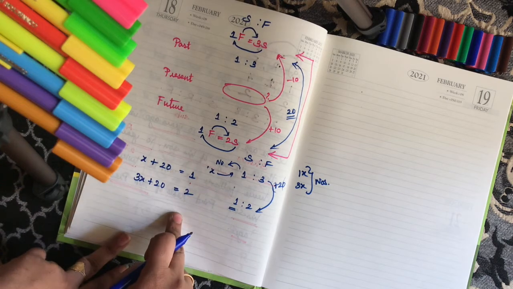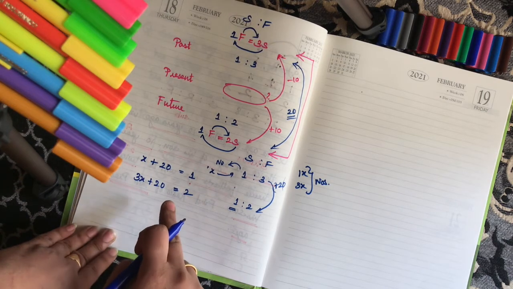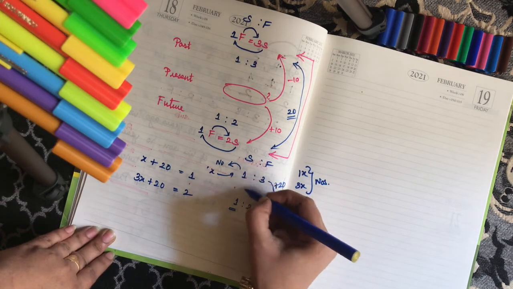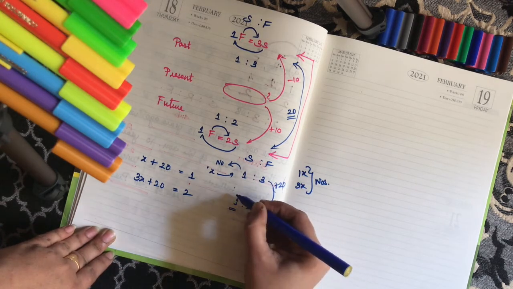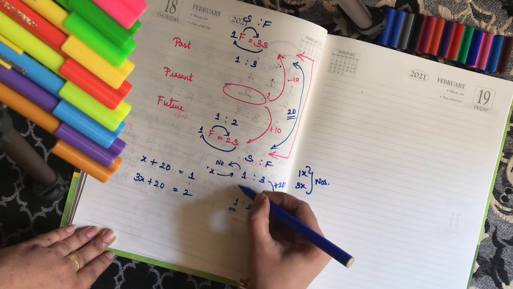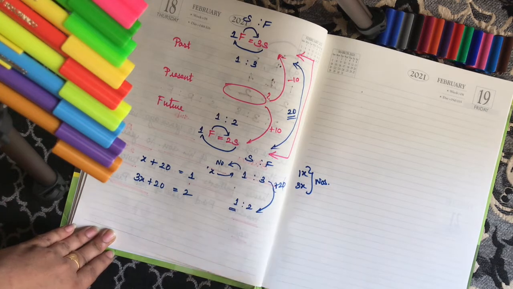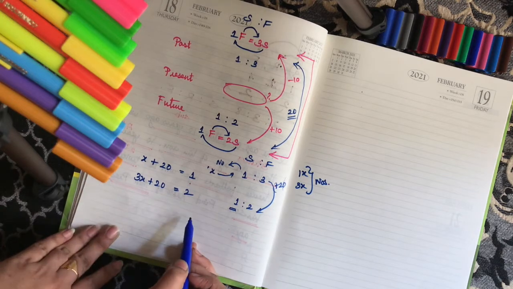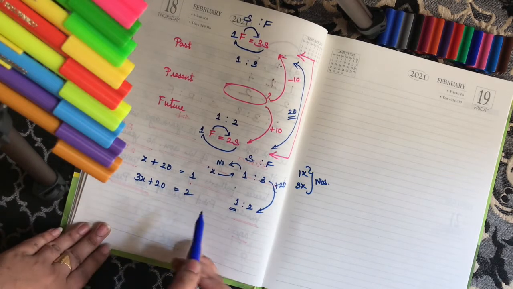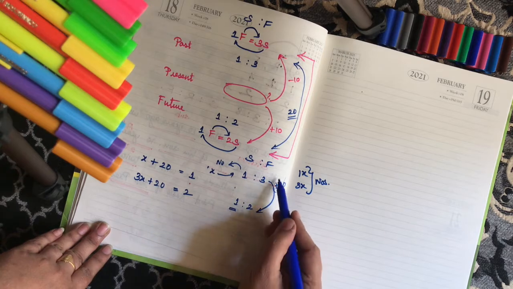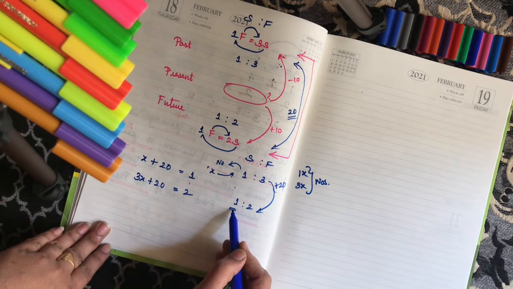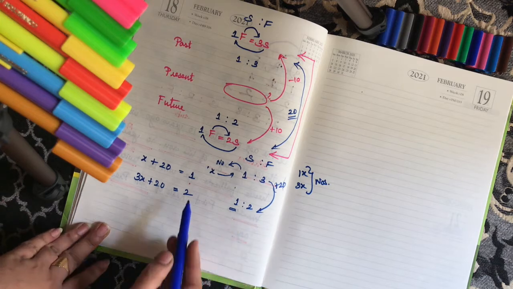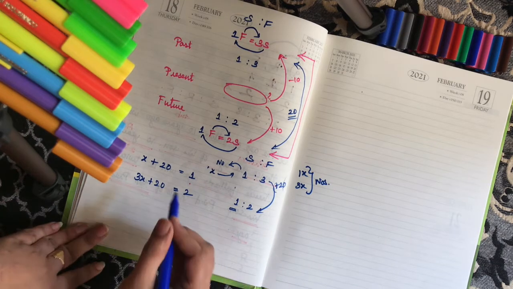This is another method. Why I used another method: you can see here the first ratio and second ratio, we can't find the same difference here. There is no same difference. So I am going for another method, the equation method. So 1x plus 20 will be equal to 1 and 3x plus 20 will be equal to 2.